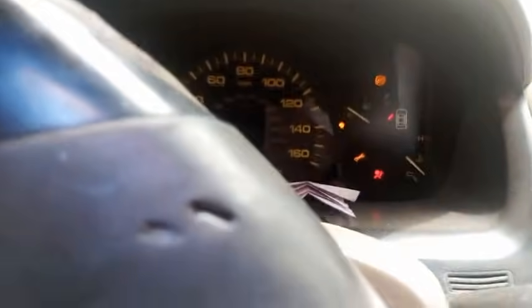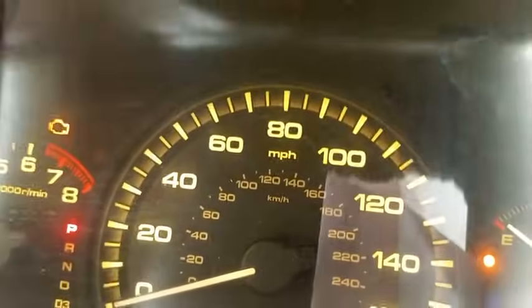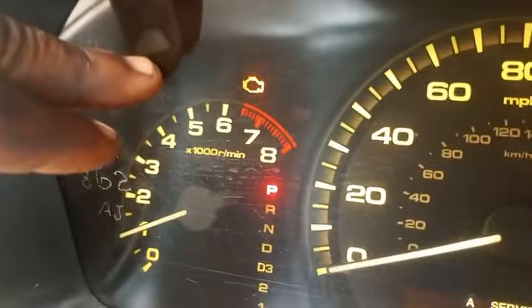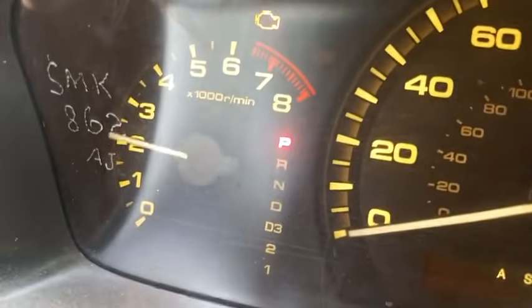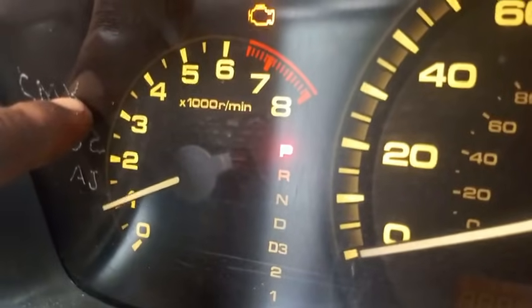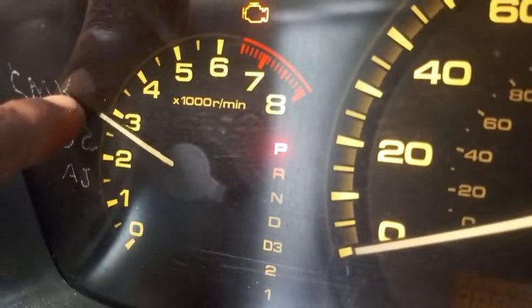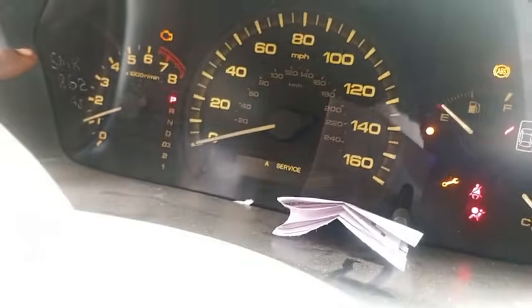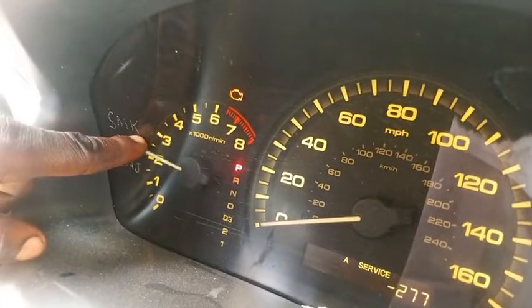Okay, so the vehicle is now running. We all know that if I accelerate, it should go more than 4,000, 5,000, 6,000 RPM. It should go more than those RPM mentioned. But as I have removed the sensor, let's see what will happen. You can see that it's misfiring at 3. It's not going more than 3. And this is because we've removed the MAF sensor. You can see that it's stuck at 3.